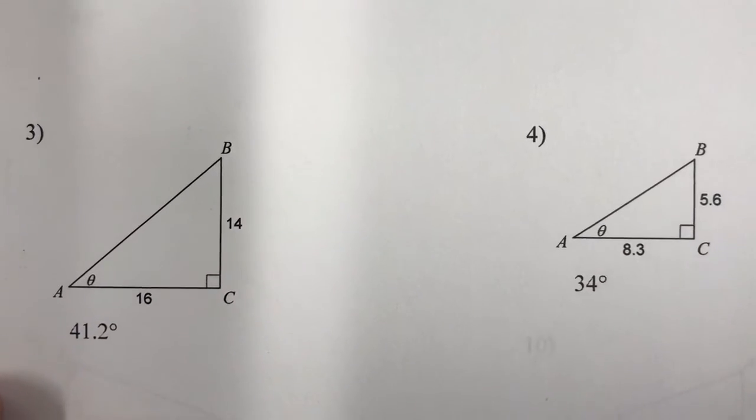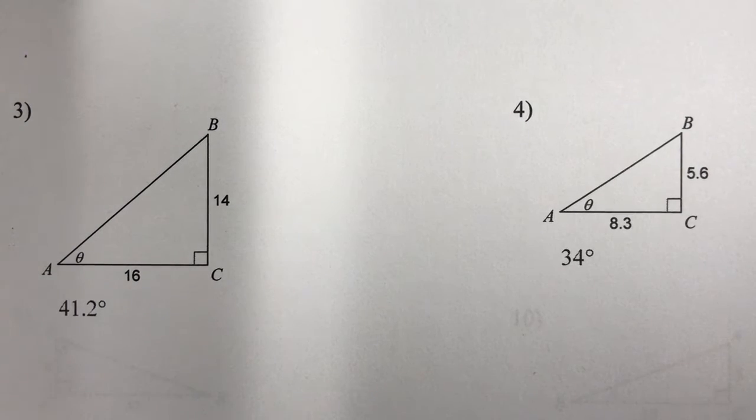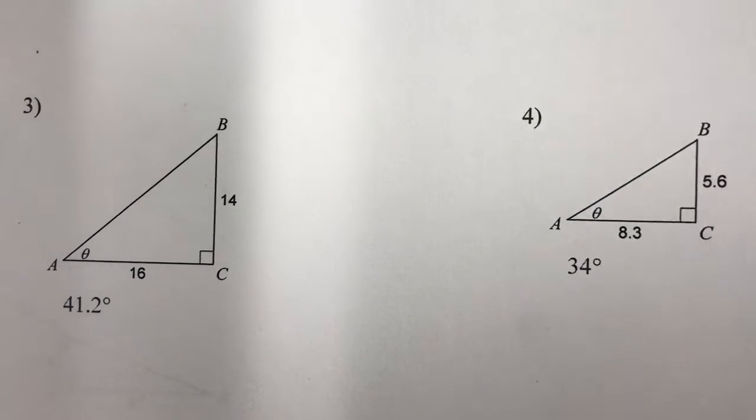Okay. Here's another one. Okay. Man, are all these tangent? This is another tangent one. I want to do one that's different. Let's see here.